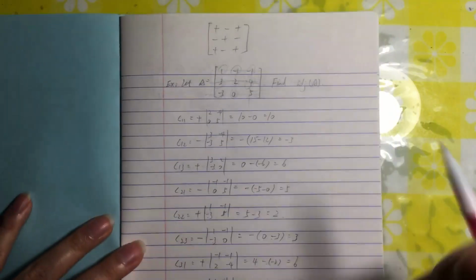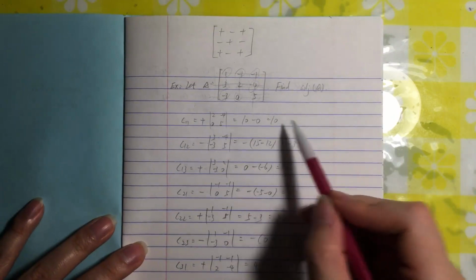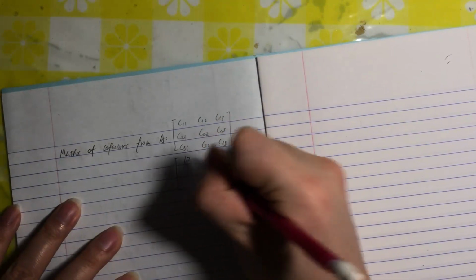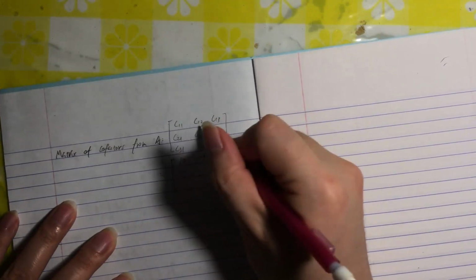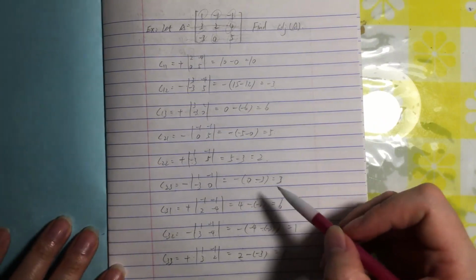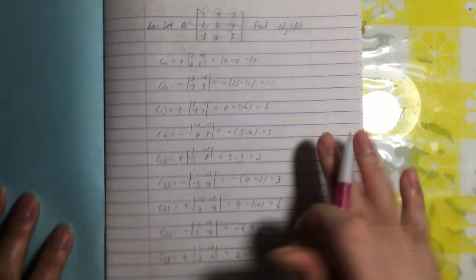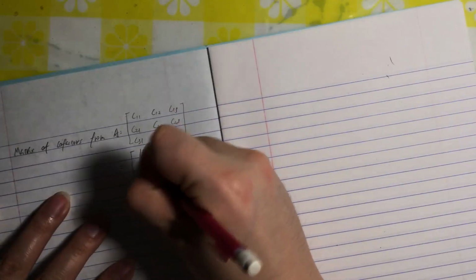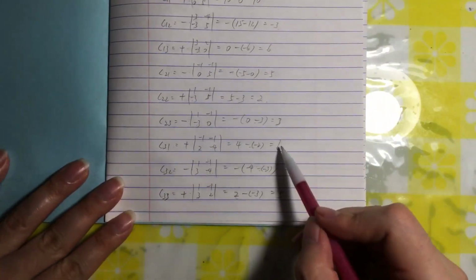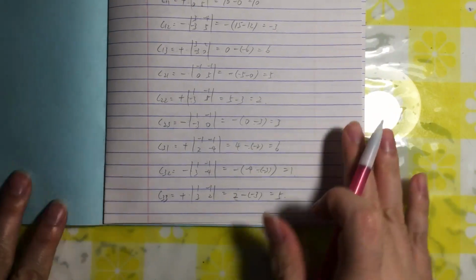Next, let's plug in. So for the first row, we have 10, -3, and 6. That's C11, C12, C13. In the second row, the entries are 5, 2, and 3. In the third row, C31, C32, C33, the entries are 6, 1, and 5.